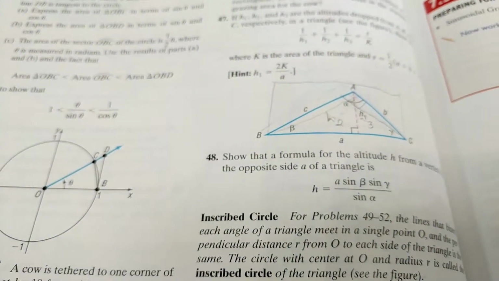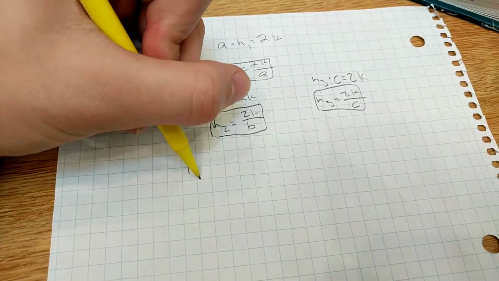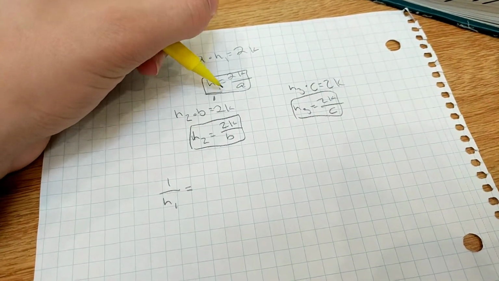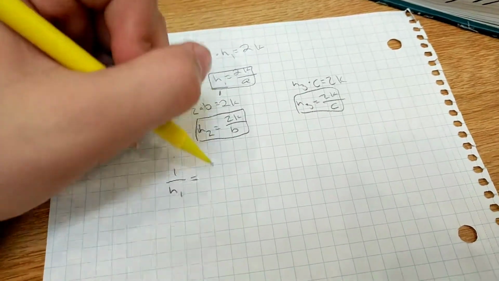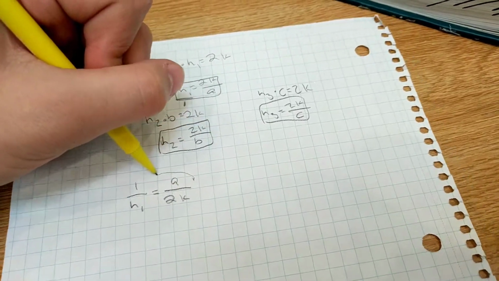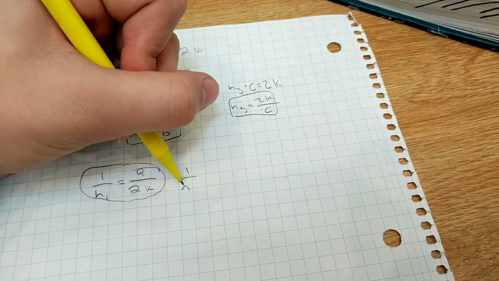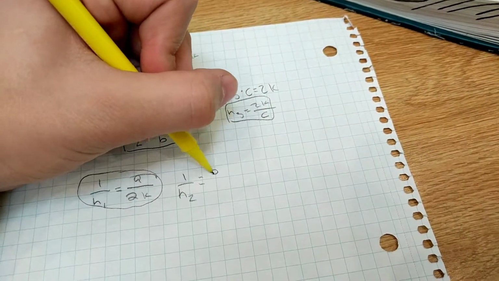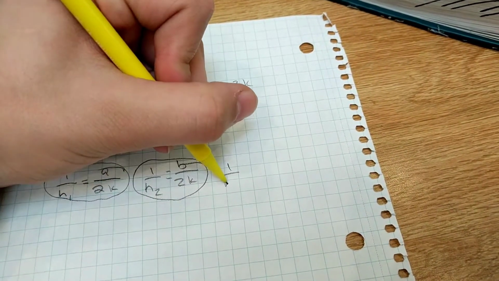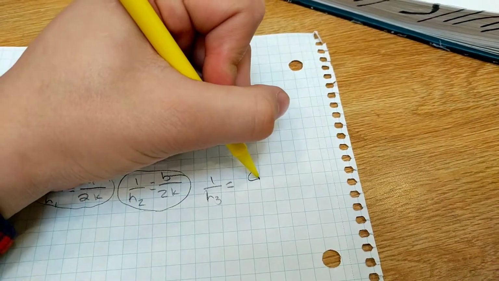Okay, now in this problem we need to figure out what 1 over all those things are. So 1 over h1 is going to be, this is normally h1 over 1. So when I flip this, I also need to flip that. So it'll be equal to a over 2k. I'm going to circle this. I've already done rectangles. 1 over h2 is equal to b over 2k. Circled. 1 over h3 is c over 2k.